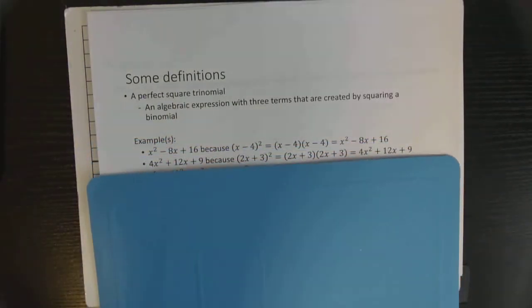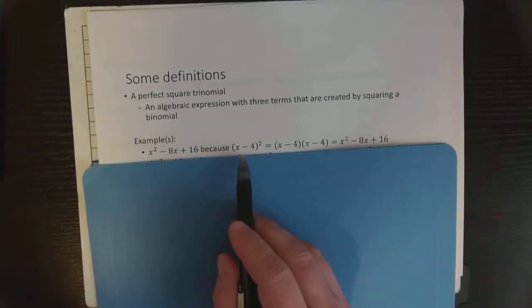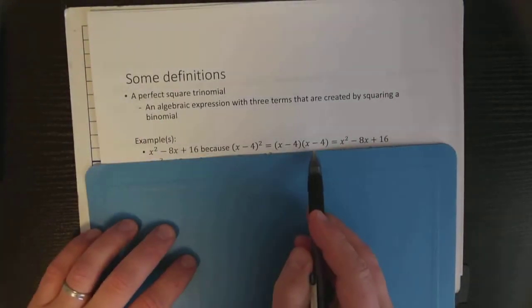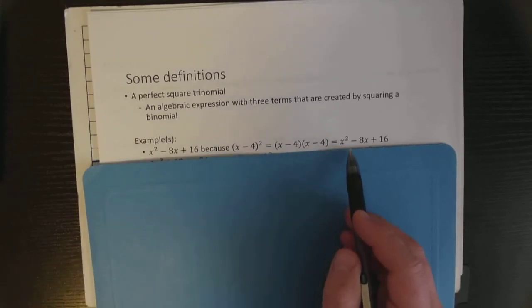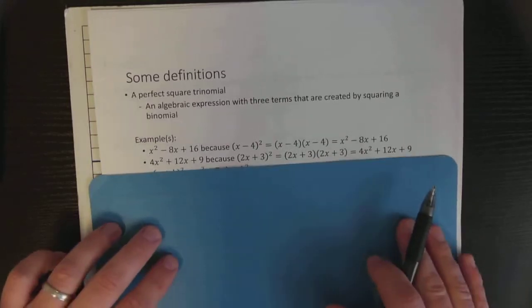And in order to complete the square, we're going to have to know some definitions. So a perfect square trinomial is an algebraic expression with 3 terms that are created by squaring a binomial. Some examples. X squared minus 8x plus 16 is a perfect square trinomial because it comes from x minus 4 squared. X minus 4 times x minus 4 will give you x squared minus 8x plus 16. Here's another example.